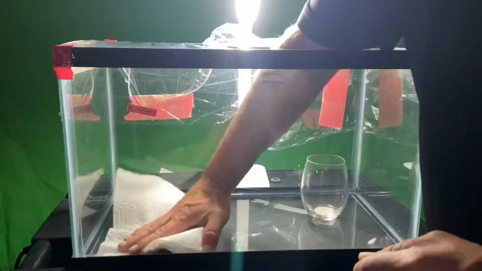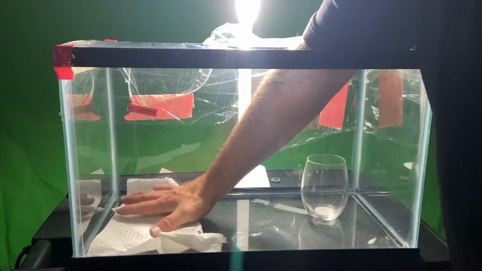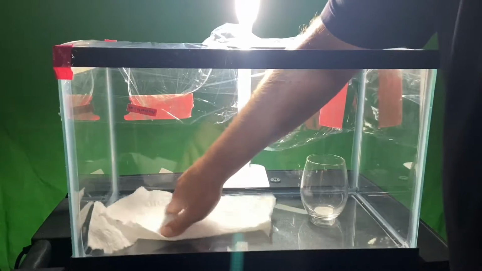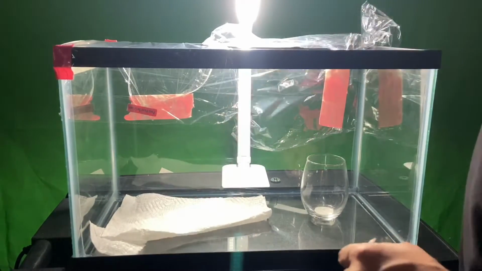The next thing I'm doing is putting a piece of paper towel in there to capture any of the precipitation that might fall because of our water cycle experiment.